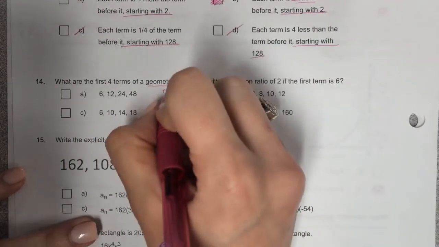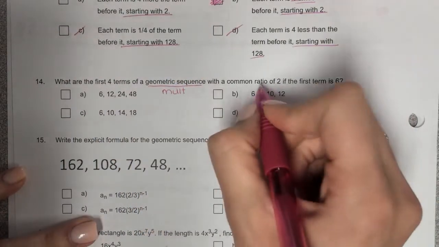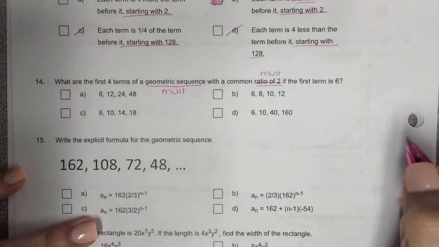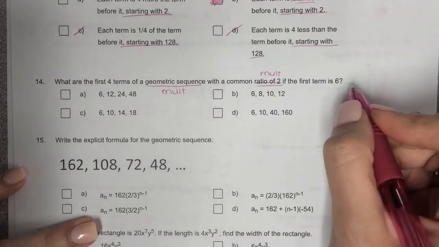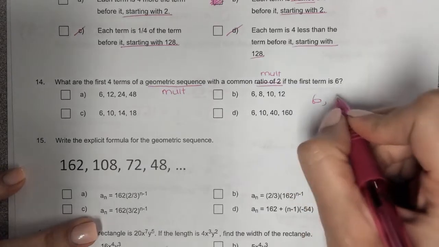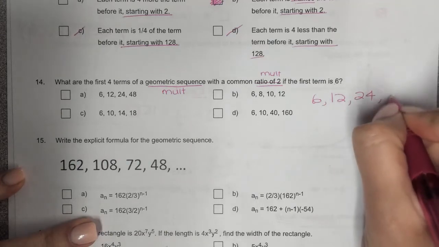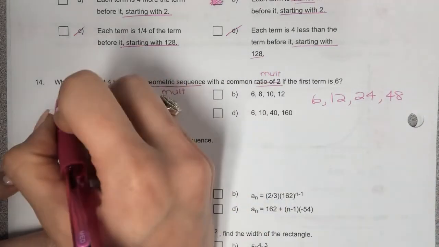What are the first 4 terms of a geometric sequence? Okay, that means you're multiplying by a common ratio of 2. That means you're multiplying by 2 each time. First term is 6. So 6 times 2 is 12, times 2 is 24, times 2 is 48.